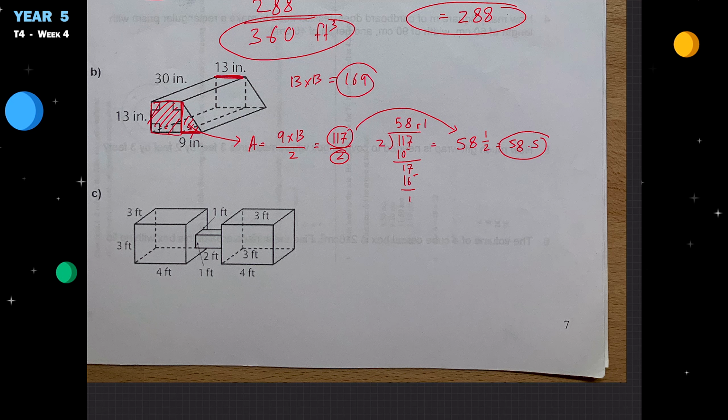The area of the square is this much, so the area of the square is 169, and the area of the triangle is 58.5.